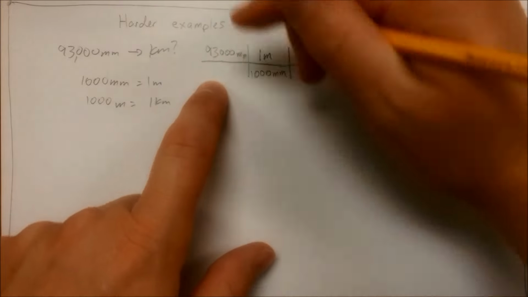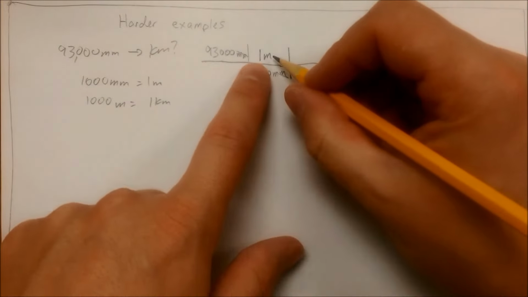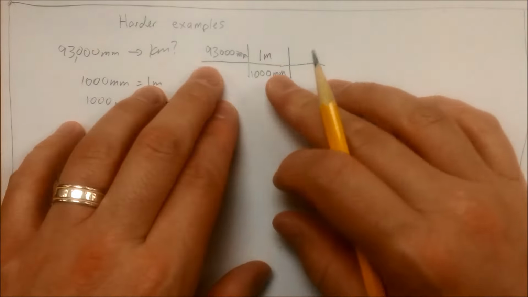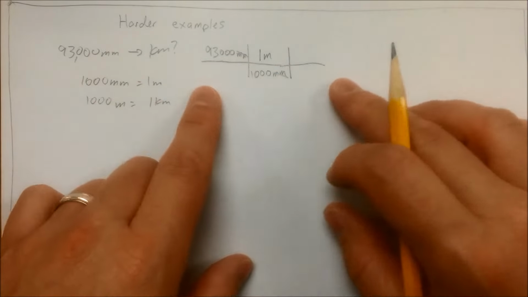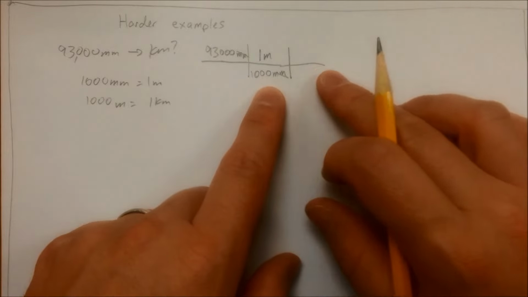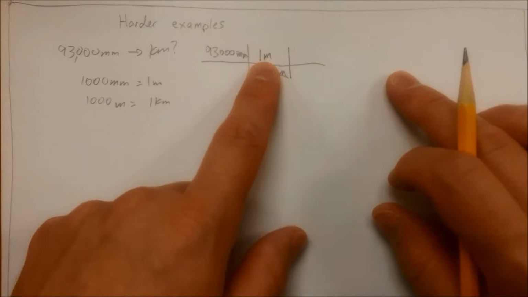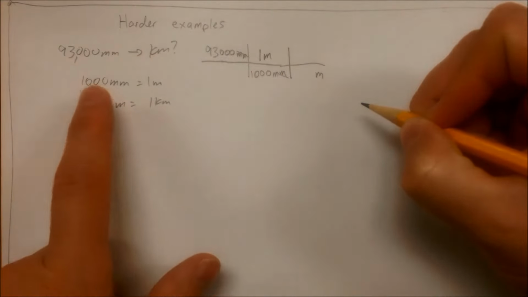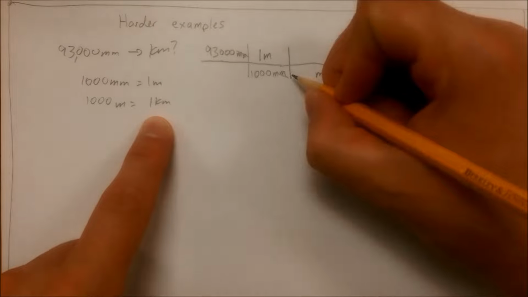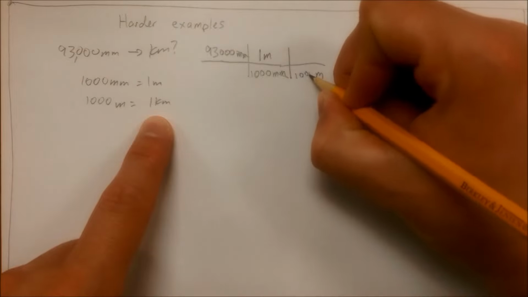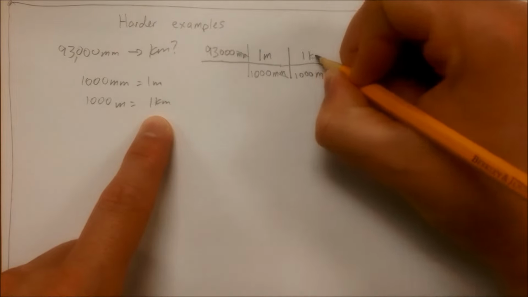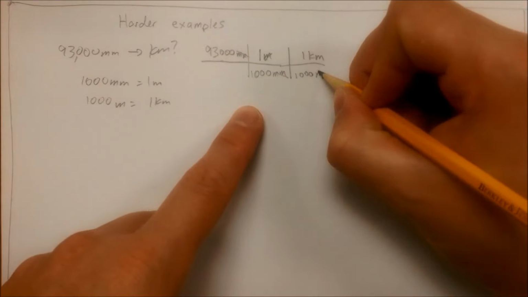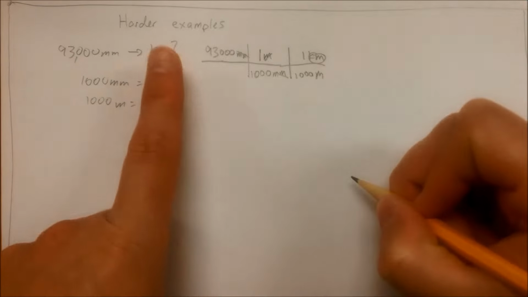Now I'll have millimeters and millimeters, and those will cancel. And I'm left with meters, but I want kilometers. So instead of finishing this and multiplying and all that stuff, I'm just going to add another section of the chart and keep going. I want to cancel meters, so I know the unit down here will be meters. And I know that 1,000 meters is 1 kilometer. So I'll put the 1,000 here and 1 kilometer up top. The meters cancel. I'm left with kilometers, which is what I want.